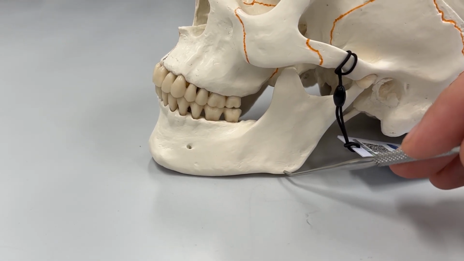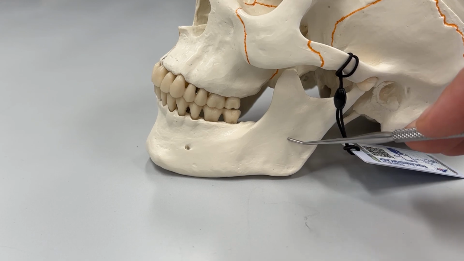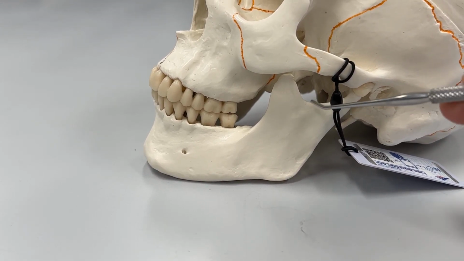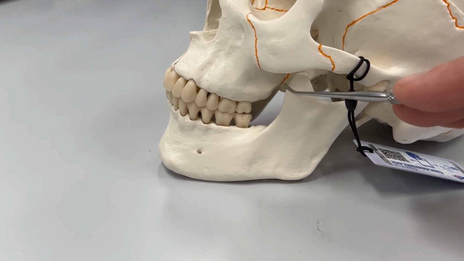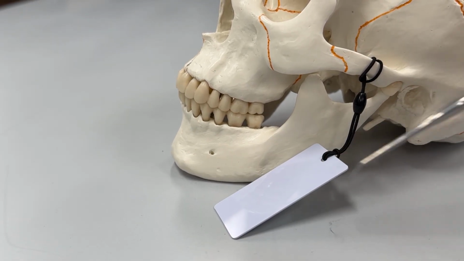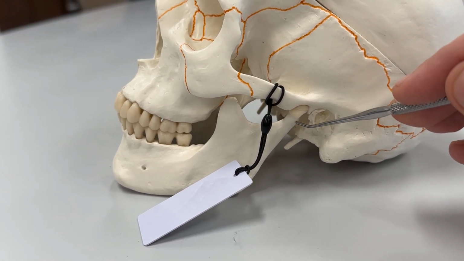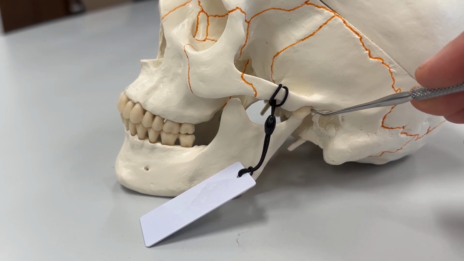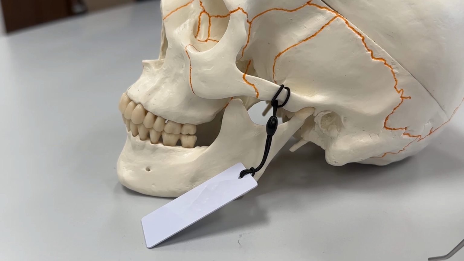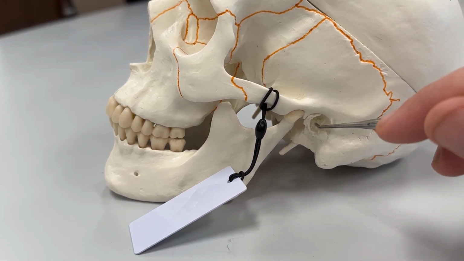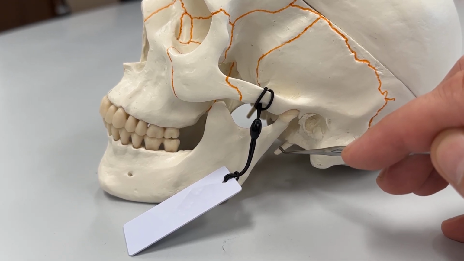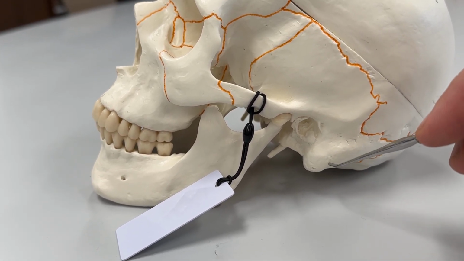This is the angle of the mandible. And this is the ramus of the mandible. This is the coronoid process of the mandible. And this is the mandibular condyle, which will insert into the mandibular fossa at the temporomandibular joint. Here we can see the external auditory meatus and the styloid process, as well as the mastoid process.